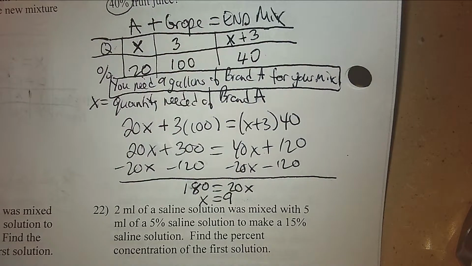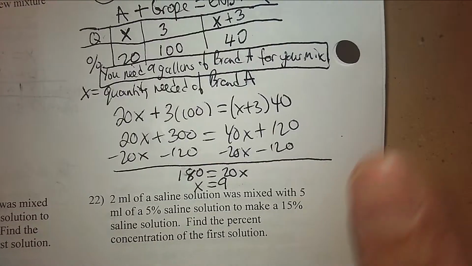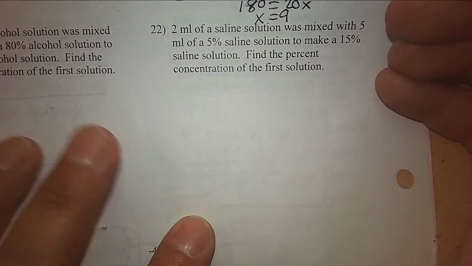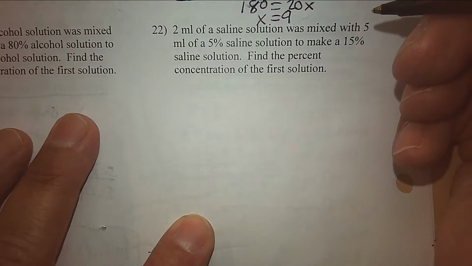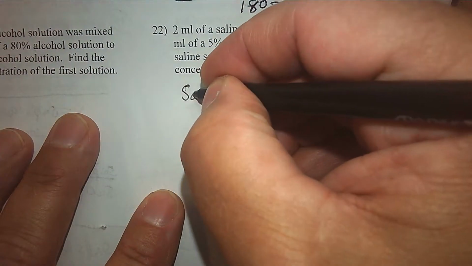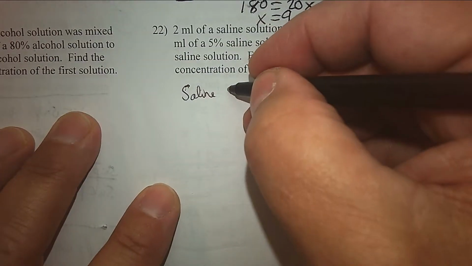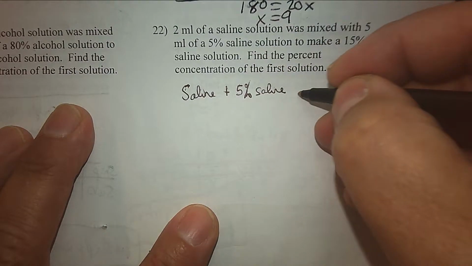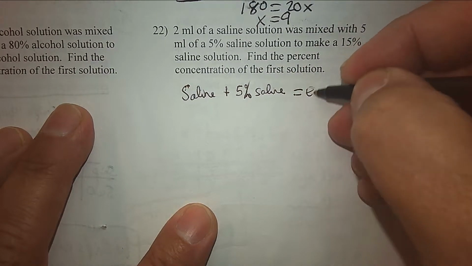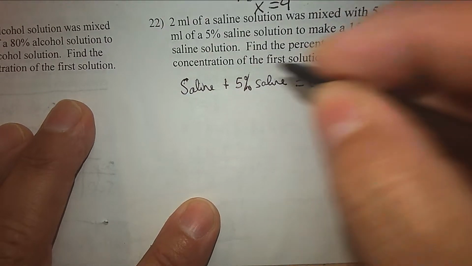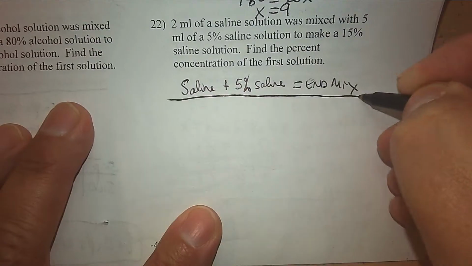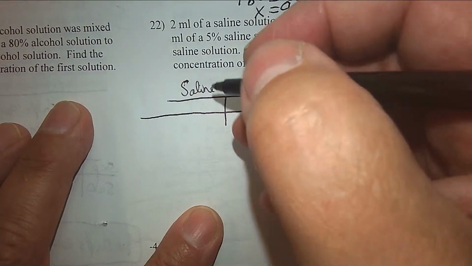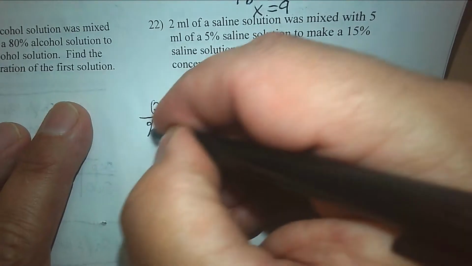So let's look at 22, and then we're going to look at the next story packet I gave you. So first I look, what am I mixing? I have a saline solution that's being mixed with a 5% saline solution, and then we have the final mix. When I break this down, the two things I care about are the quantity and the percent of salt.